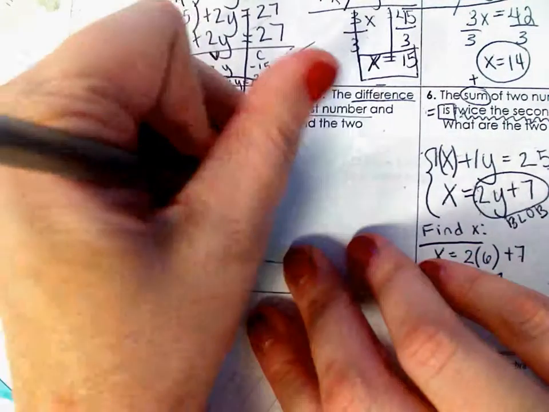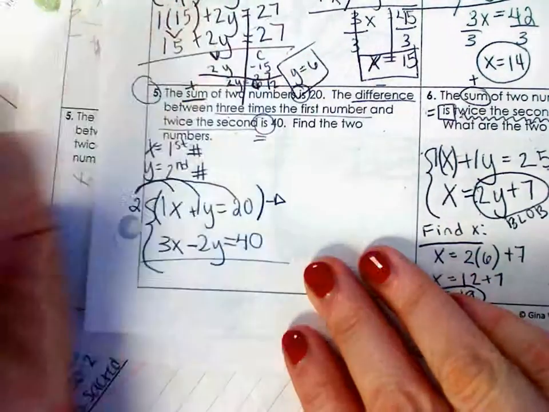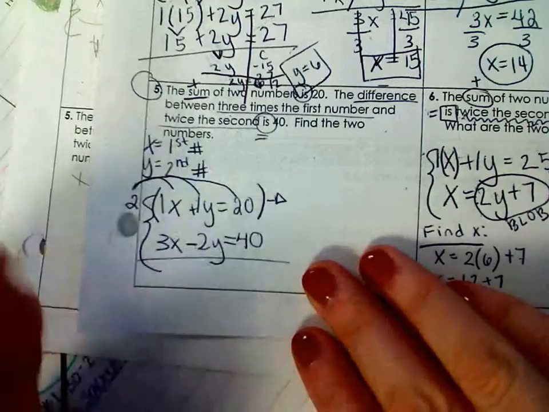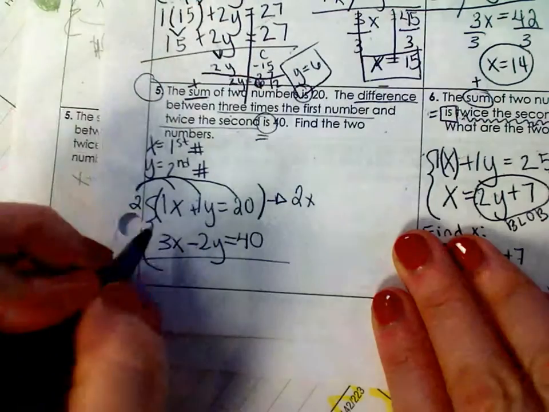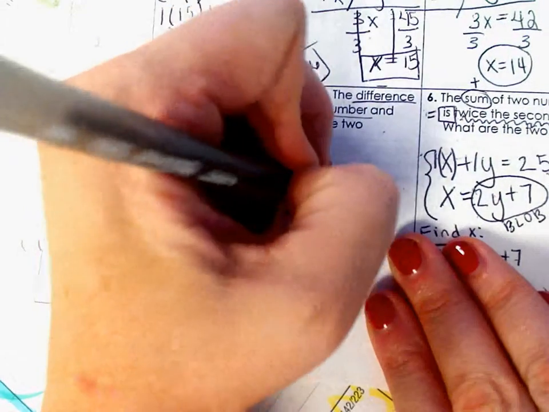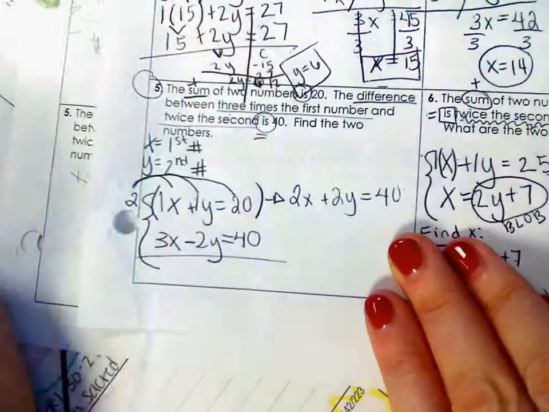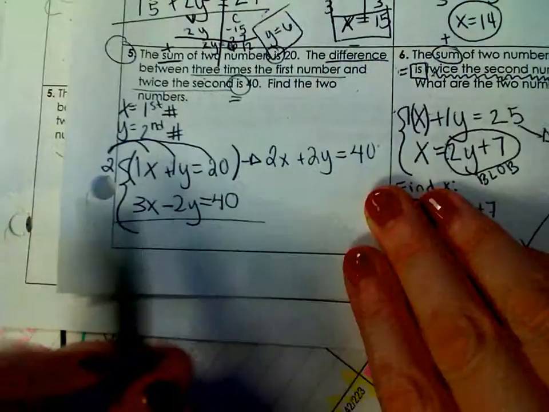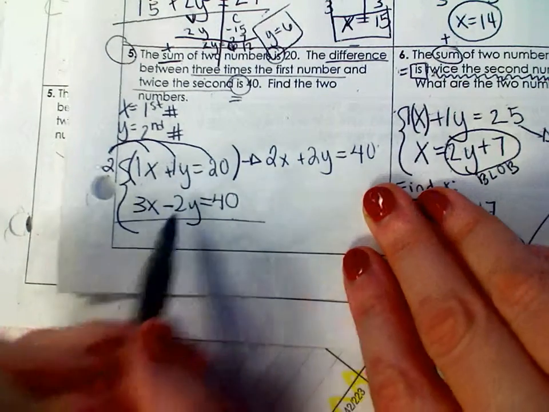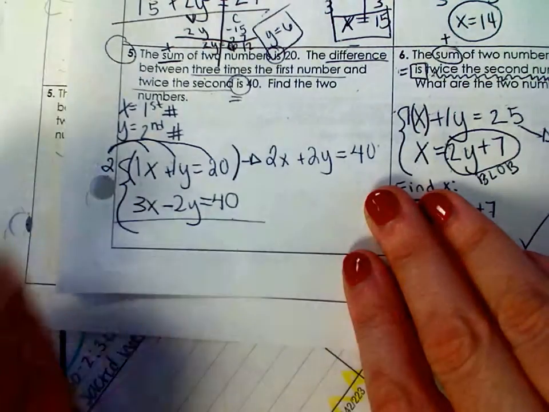I'll put that right over here. Okay, 2 times 1x, 2 times 1y, and 2 times 20. And then the bottom one is good because it has a negative 2y, which will eliminate. So we don't need to multiply that one.